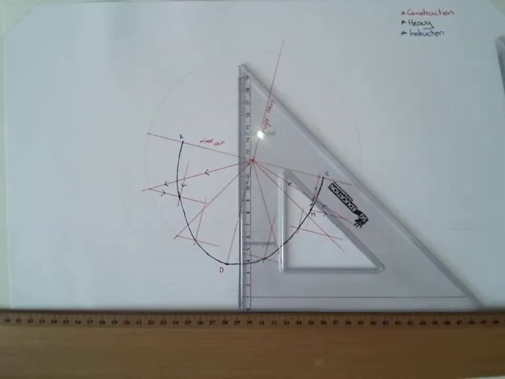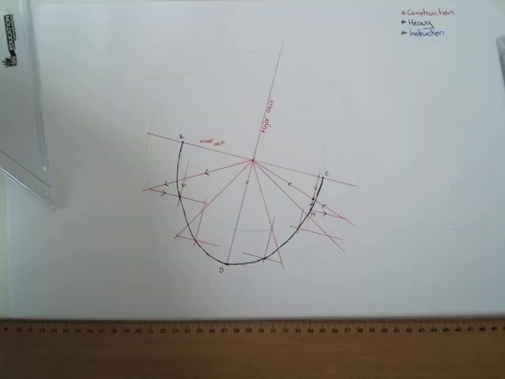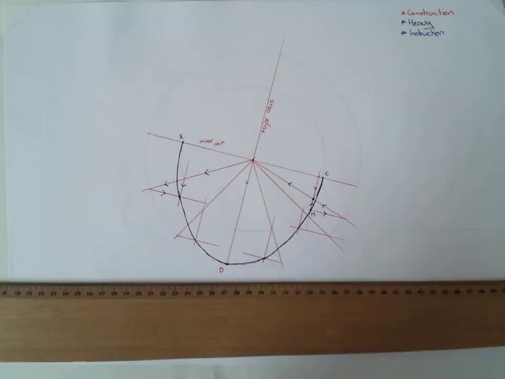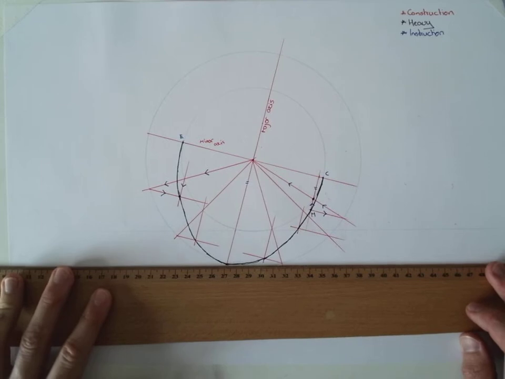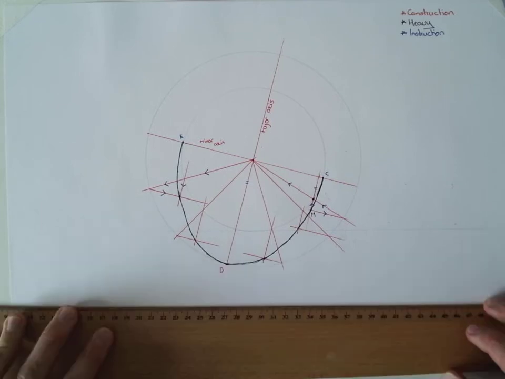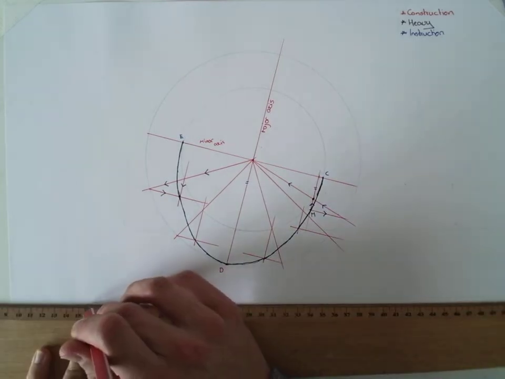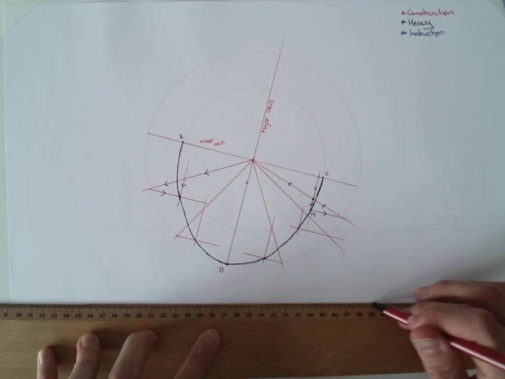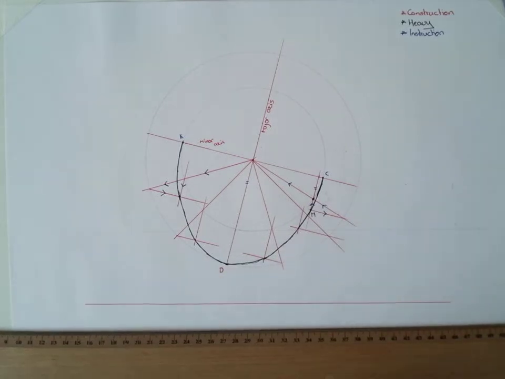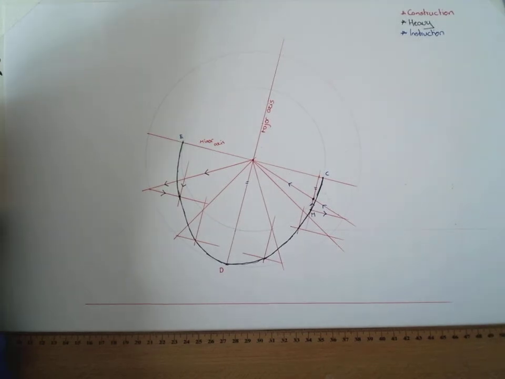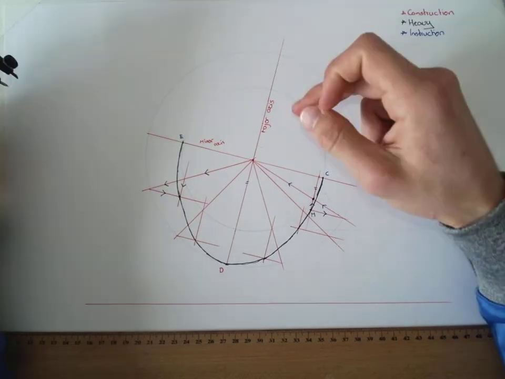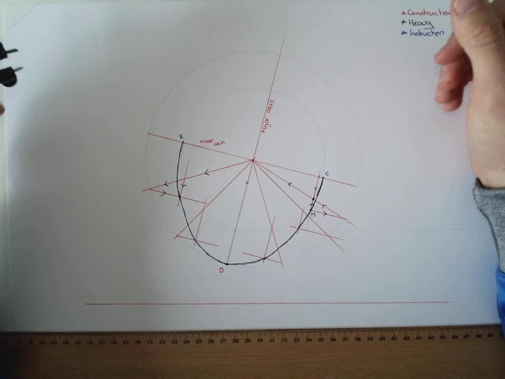So we need to draw a horizontal line just below the ellipse. Do not draw it right up on top of it, draw it a bit away from it. Alright, so horizontal line. Now, next step, we need to find our focal points. The rule to find our focal points is that half the major axis, from the top and the bottom of the minor axis, will intersect the major axis. That'll be our focal point.